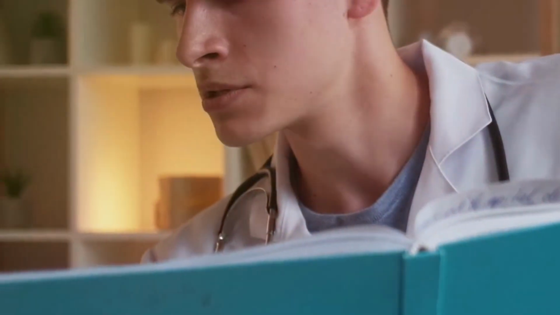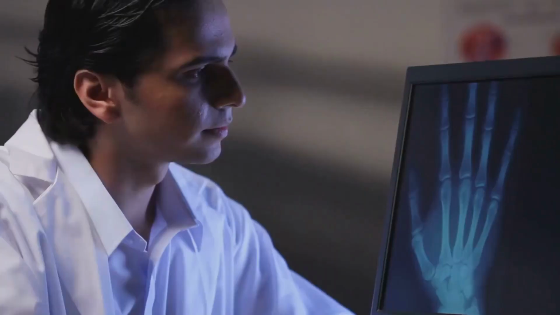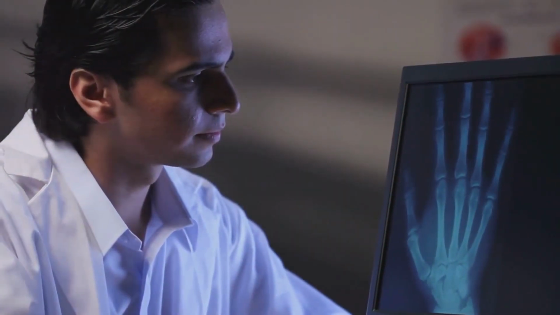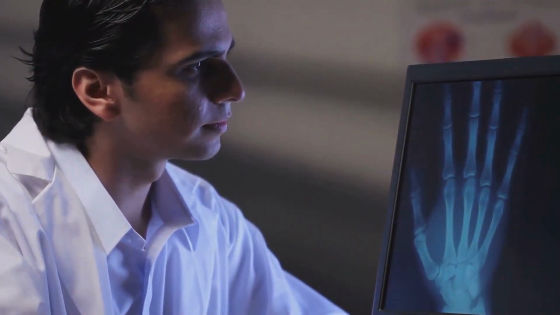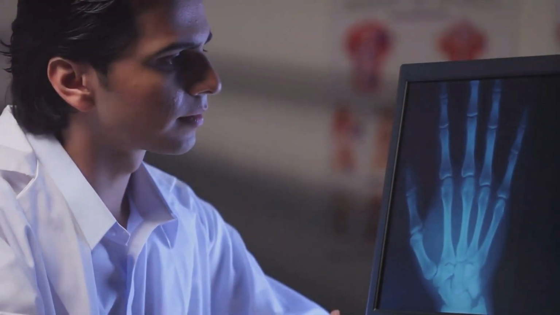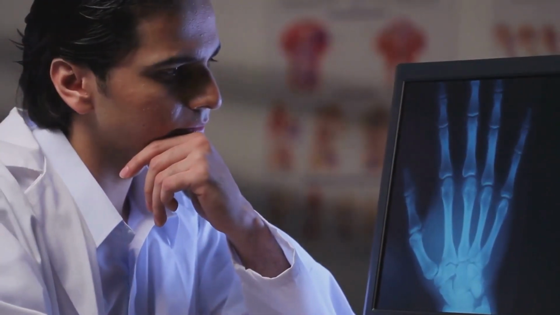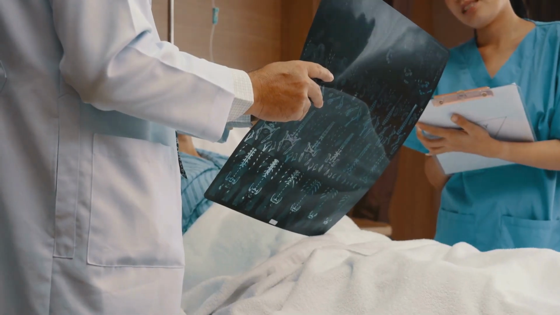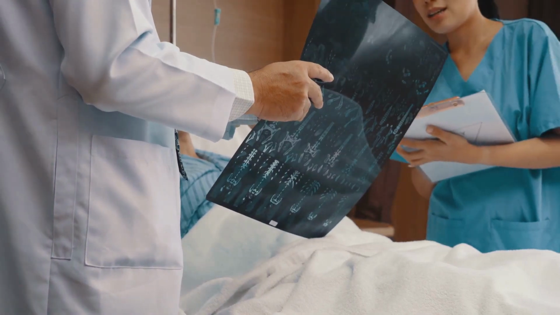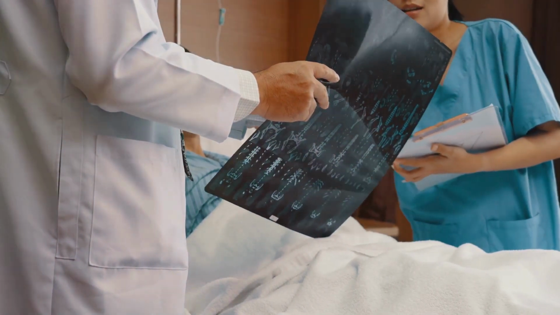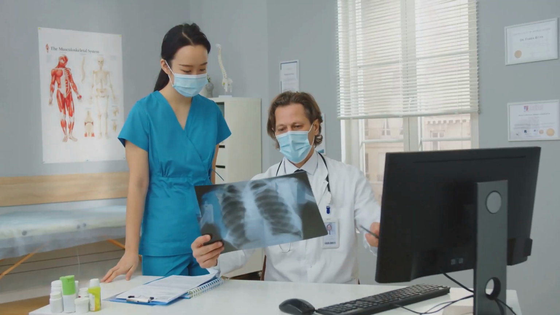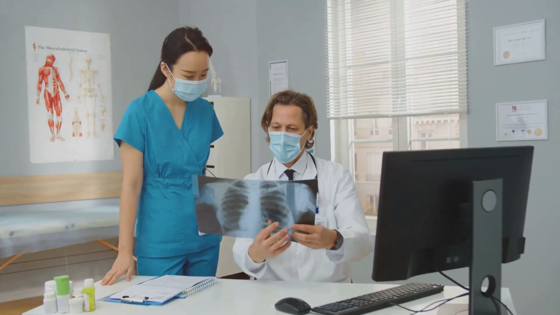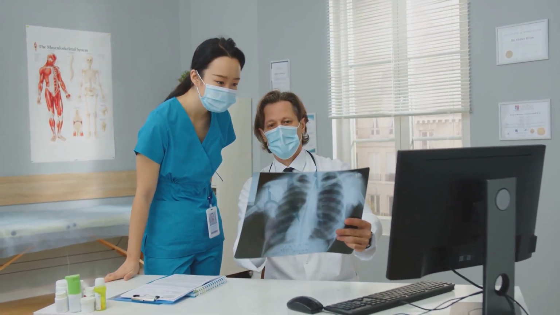Section 5. Reading the clues. A step-by-step guide to interpretation. Now, for the exciting part. Interpreting the images. Here's a step-by-step approach. First, check patient details. Always start by confirming the patient's name, date of birth, and the date the X-ray was taken. This might seem obvious, but it's crucial to avoid potentially dangerous mix-ups.